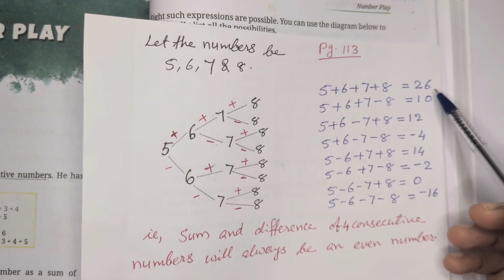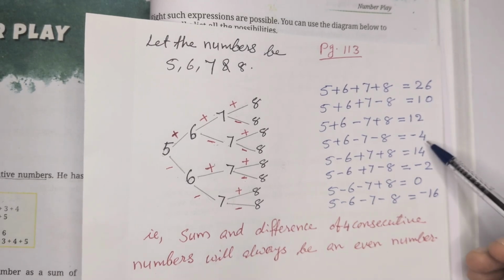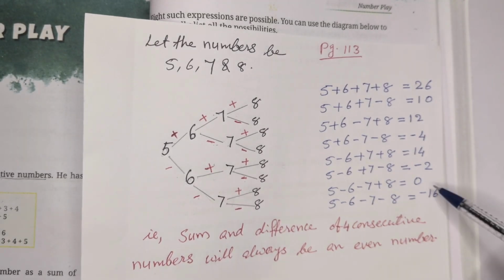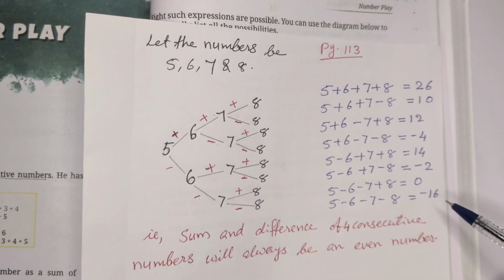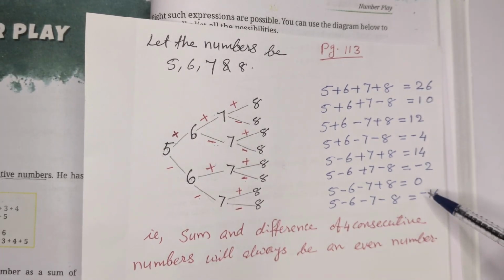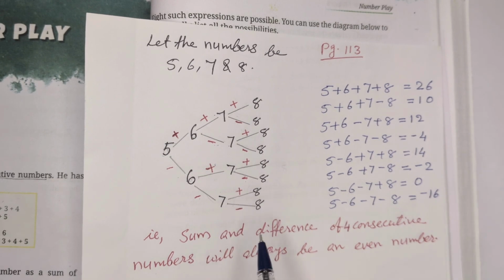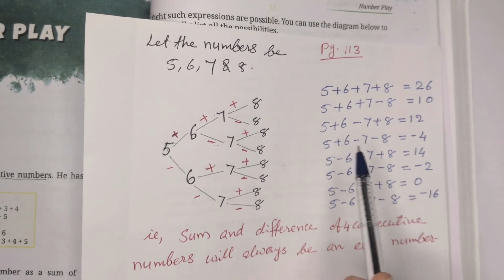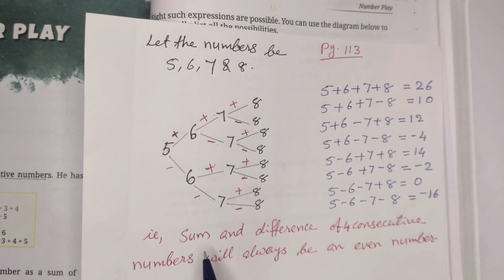Here we are getting the answers 26, 10, 12, minus 4, 14, minus 2, 0 and minus 16. Here also we can see everywhere we are getting an even number. So what we notice from this example is that the sum and difference, addition and subtraction, of 4 consecutive numbers will always be an even number.